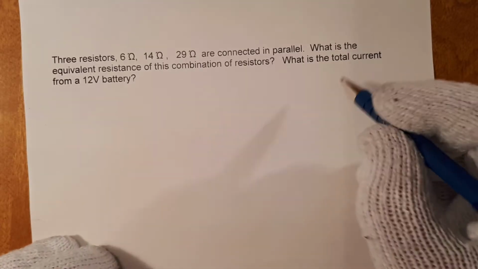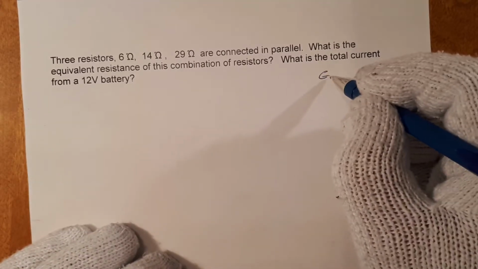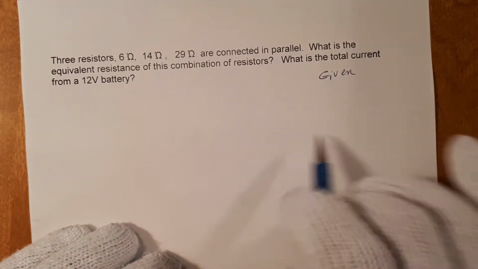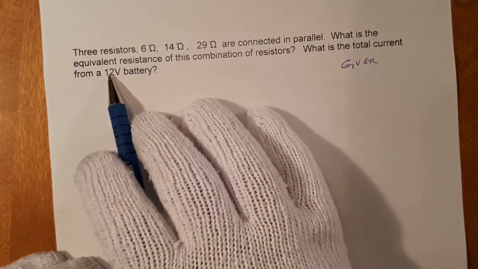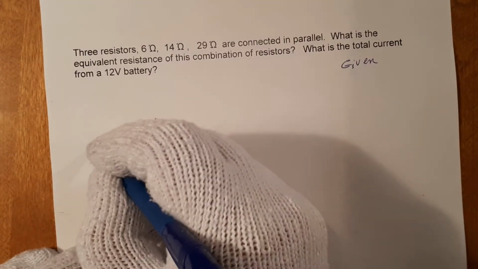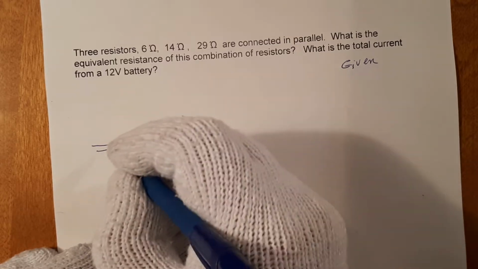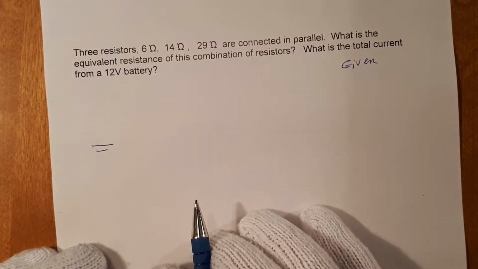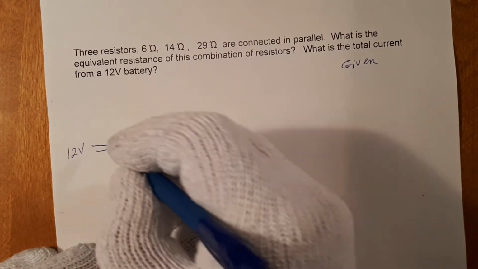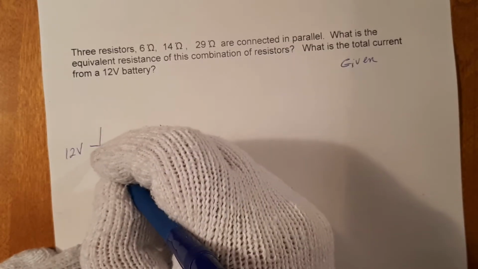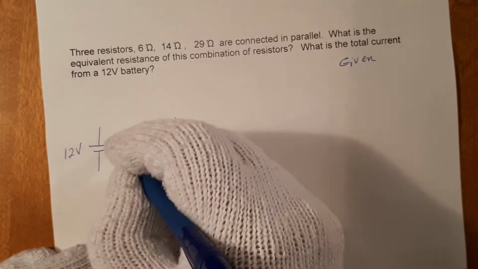Now, normally I would write down a little list of what is given. But in electrical circuits, all this is best done in an actual electrical diagram. So let's draw this electrical diagram right here. We have a 12-volt battery, so we know we have a voltage source, an EMF, electromotive force source, and it is 12 volts. And this is the positive side. The long stem is the positive side, and the short stem is the negative.